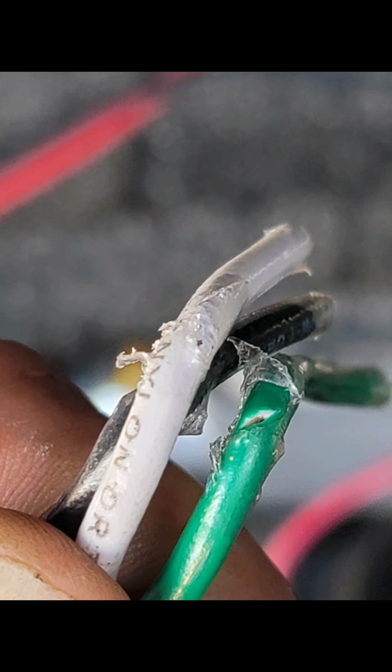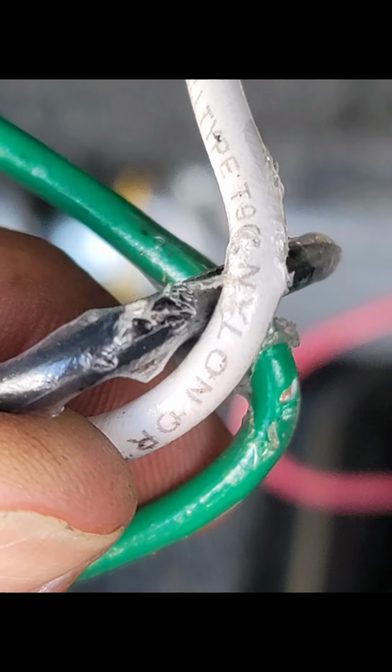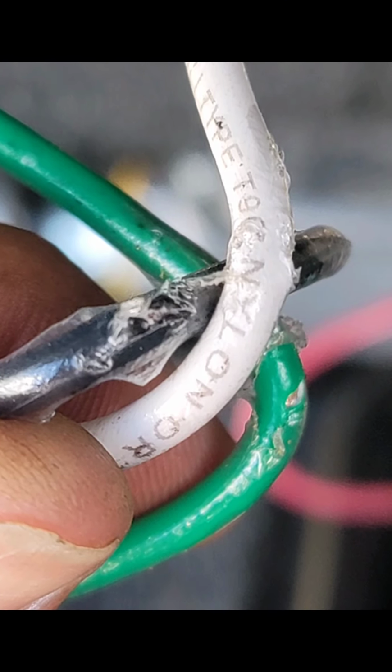And basically, this isolation error code will not allow your system to run. SolarEdge will not run with that code. This is the cause of the isolation ground fault. Small nicks in the array caused the code 1886.